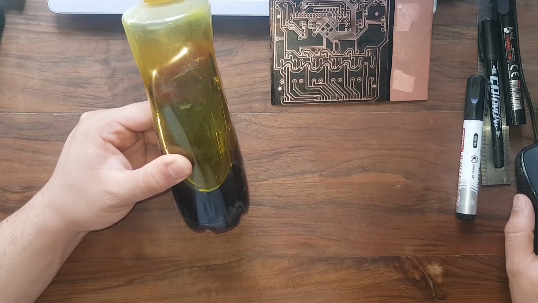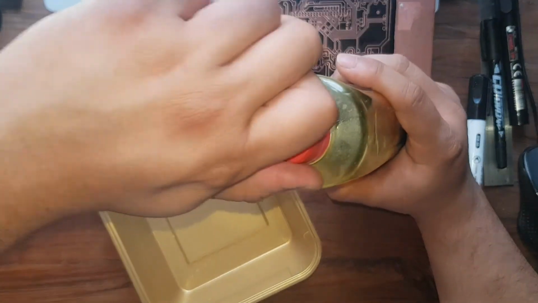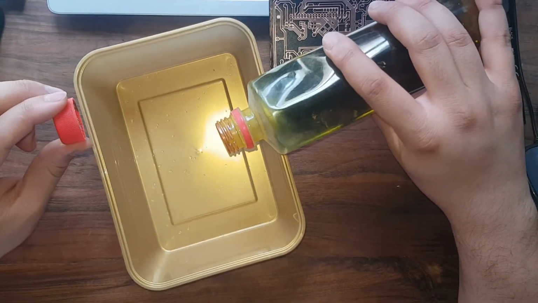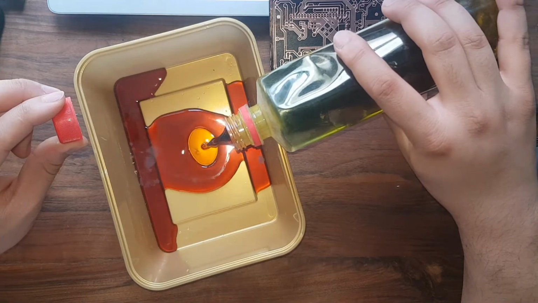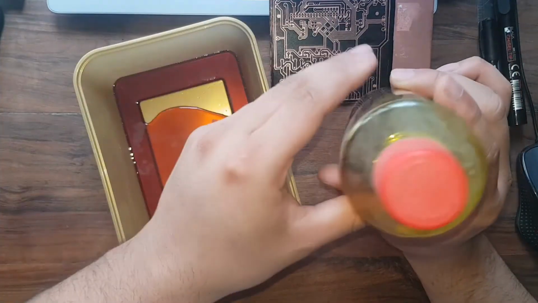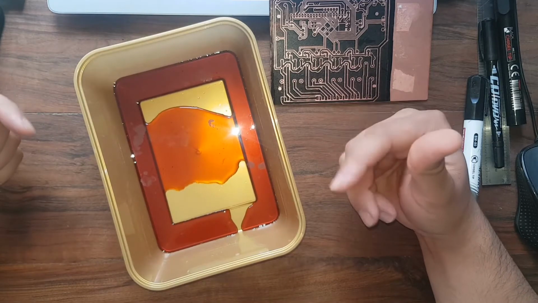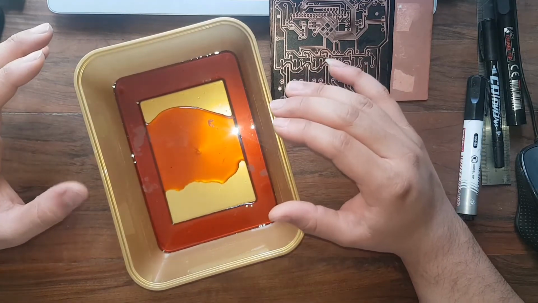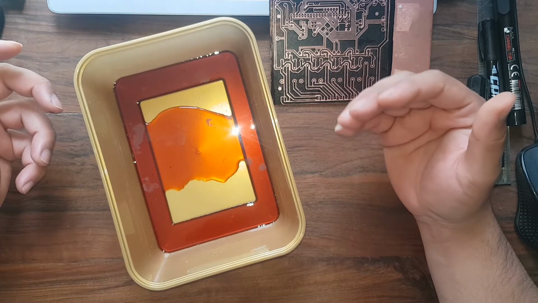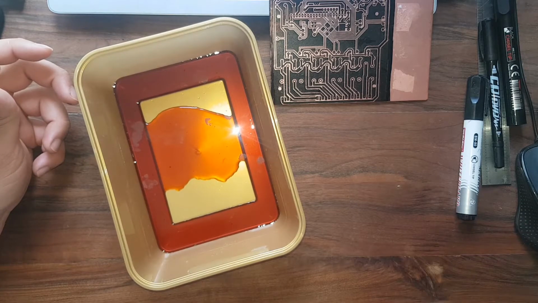What you should do is just put a little of this etchant into a plate or anything, and add some hot water to this etchant. Of course, there's going to be a gas produced by the hot water. Try not to breathe that gas. It's not poisonous, of course, but it's not good either.